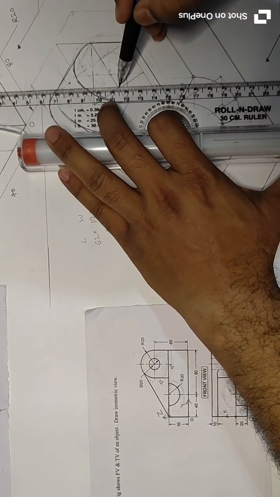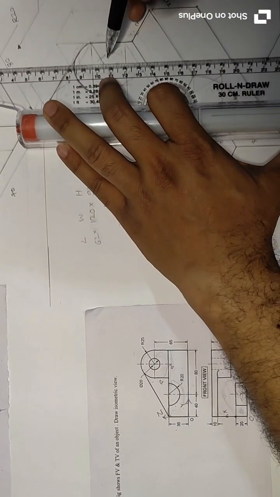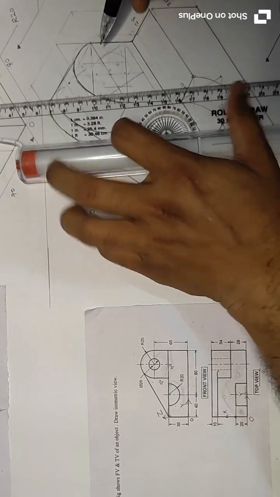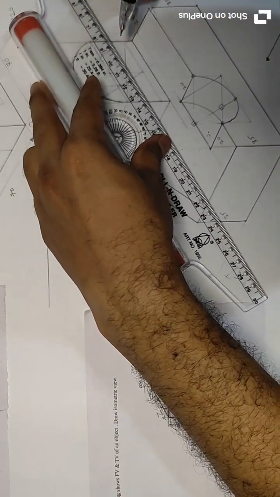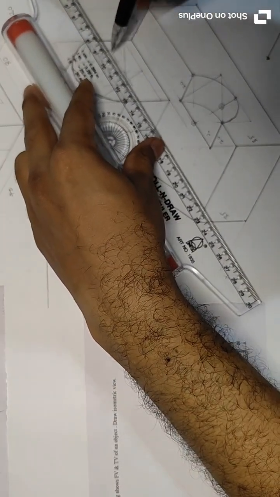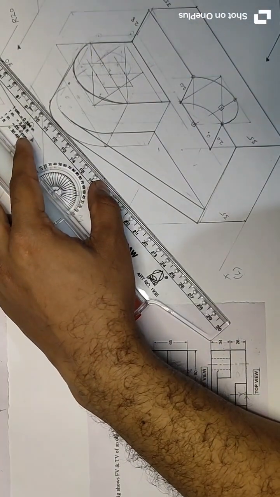So from this point 10 mm above and 10 mm below, just draw a faint line from these points parallel to the sides of the outer rhombus. So this is an inner rhombus.